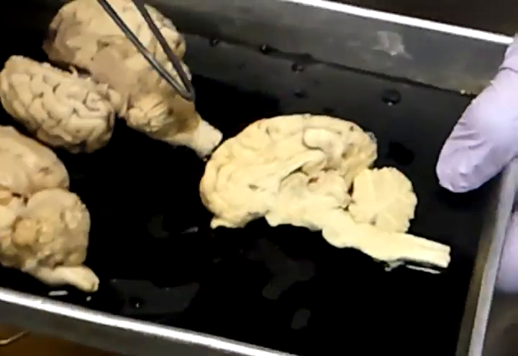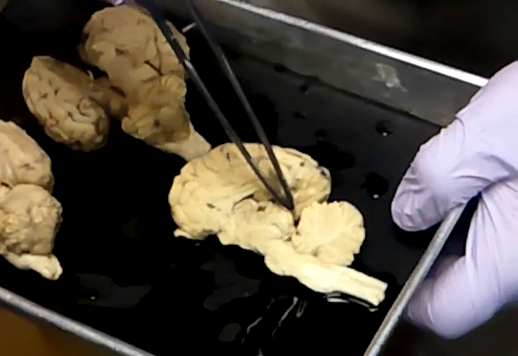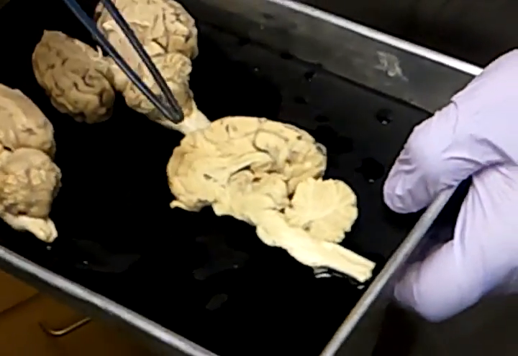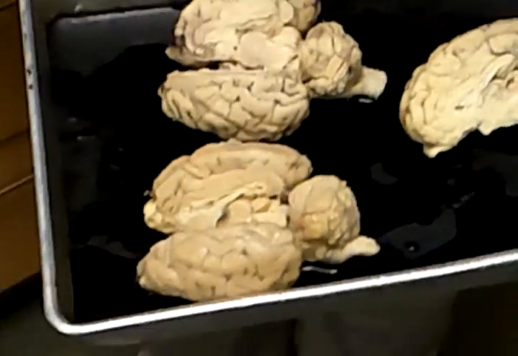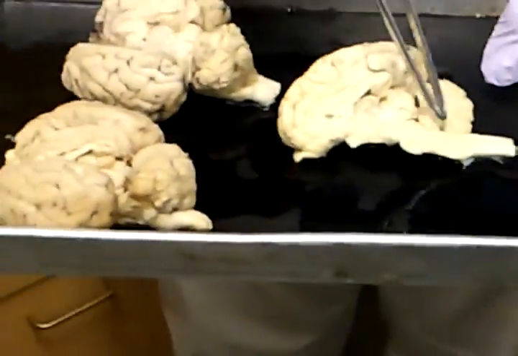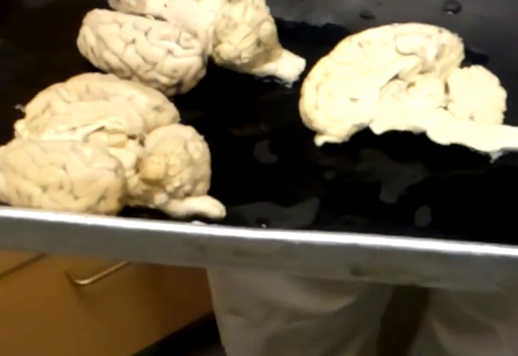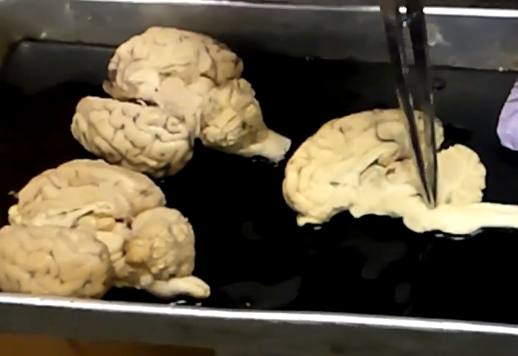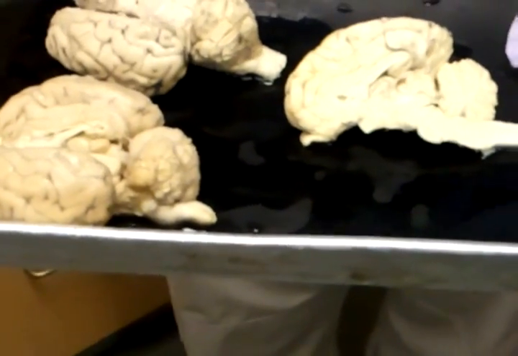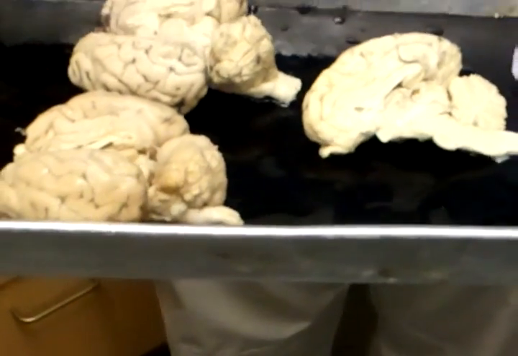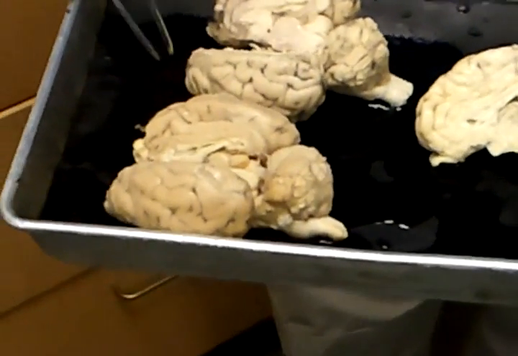Quadrigemina. Yeah, corpora quadrigemina. And there they are. There's the superior and the inferior colliculus. You see them right there. Okay. What's this sitting off the back here? Cerebellum. What's the white matter in the cerebellum called? Arbor vitae. I've got a space right below the cerebellum. What's that space? Fourth ventricle.